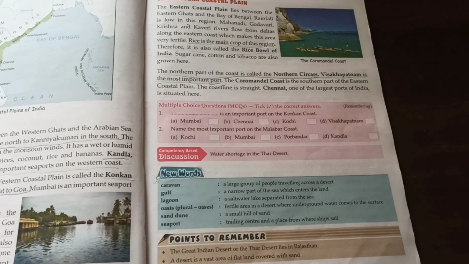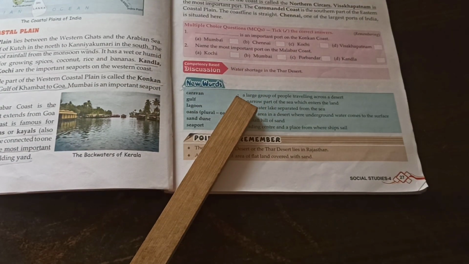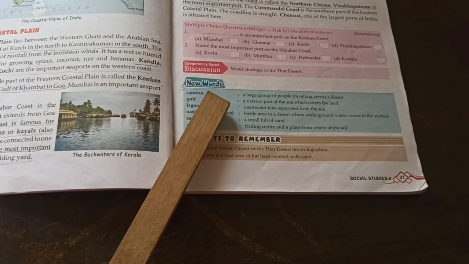Okay, then multiple choice questions and very important new words and points to remember. Please learn by heart the new words and points to remember for quick answers. Please pay attention. I read here for you.